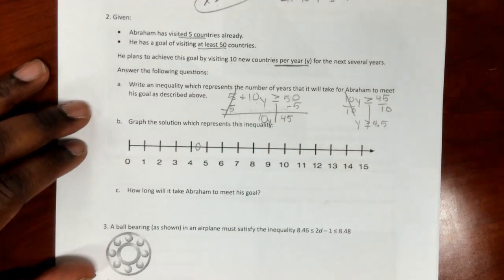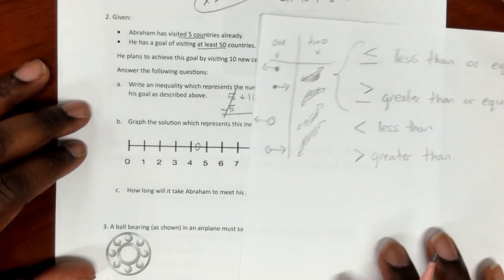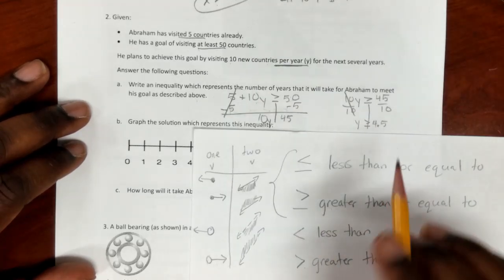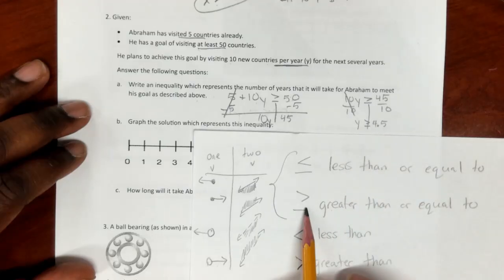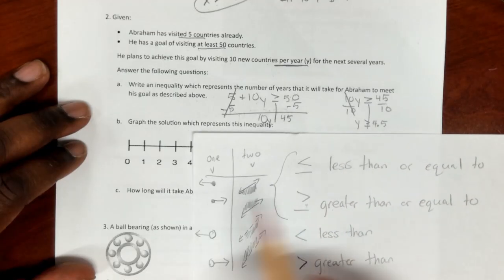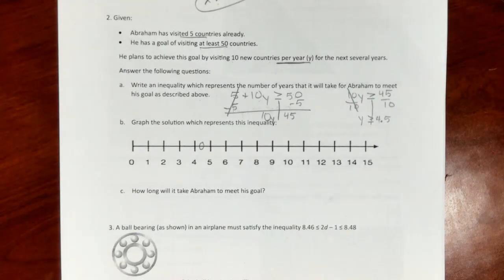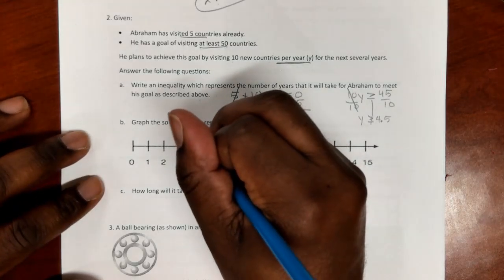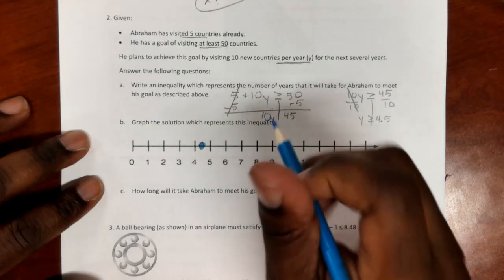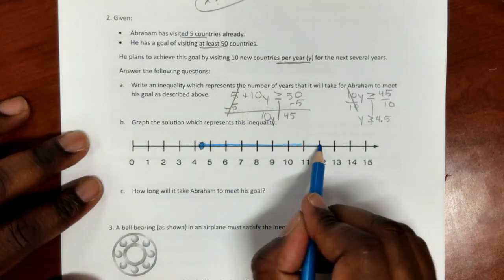Now, do we keep this circle open or do we close it? Okay. Well, the thing is that we have our symbol, which is the greater than or equal to. Okay. One variable is going to be a closed circle and going to go to the right. Okay. Closed circle and going to go to the right. Hold on for a moment. Use this one. So we're going to go ahead and close this one in. And then we're going to go to the right.